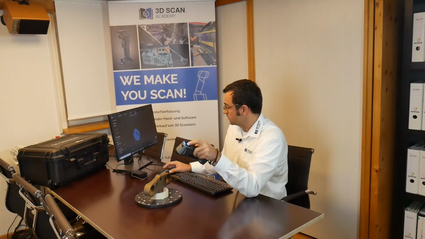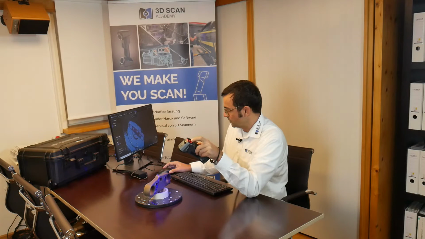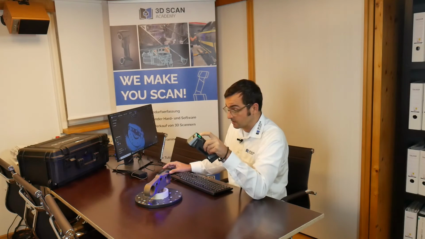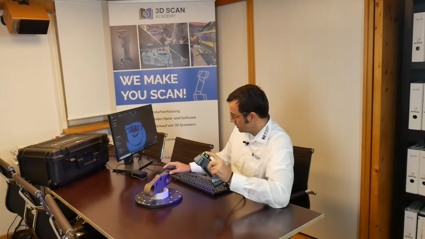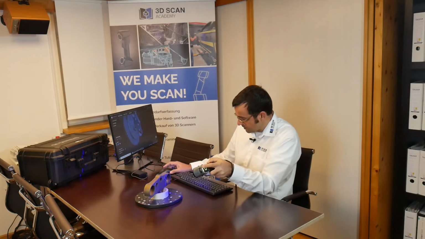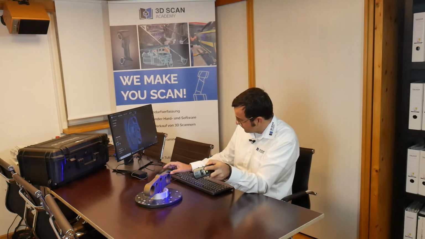Okay, so for some reason I will stop scanning by just pushing the button not long enough. If I push it once more, we are going to switch to the single line. That's as well something the HX doesn't have. That's for penetrating small areas like here.